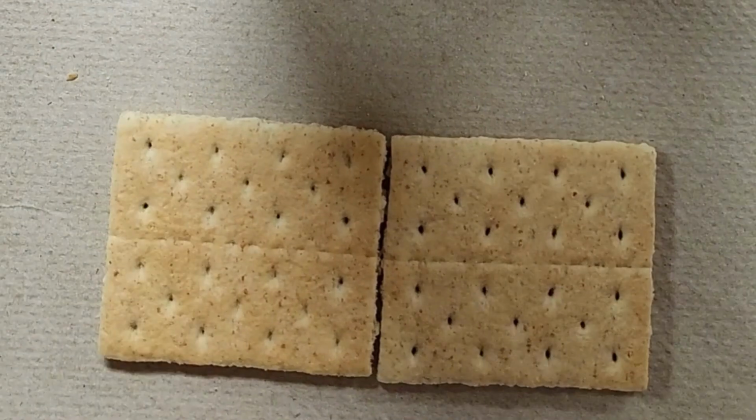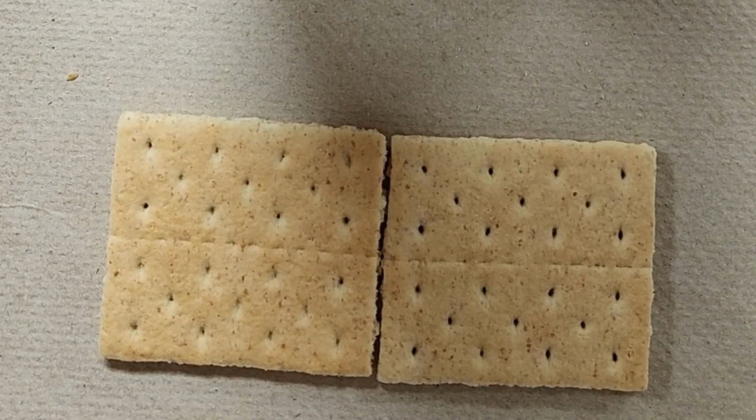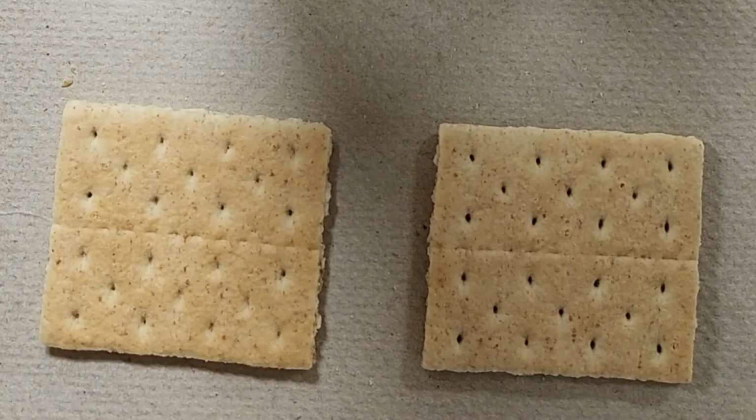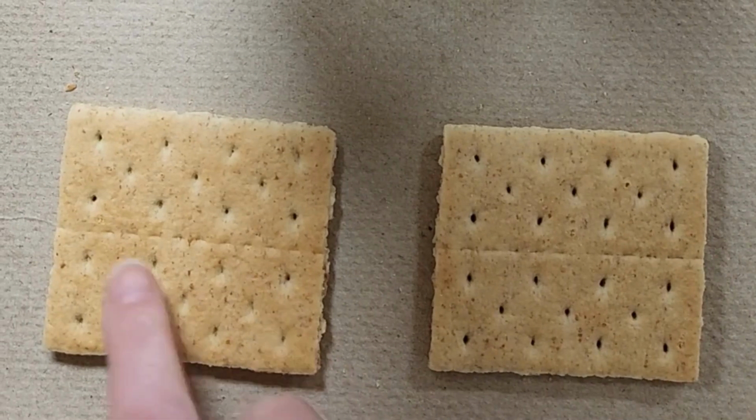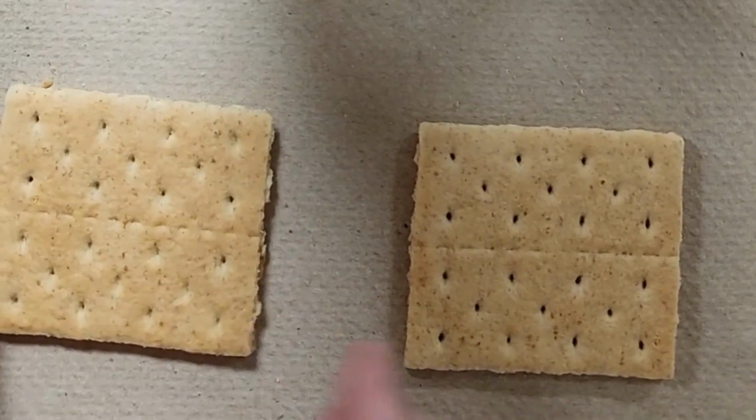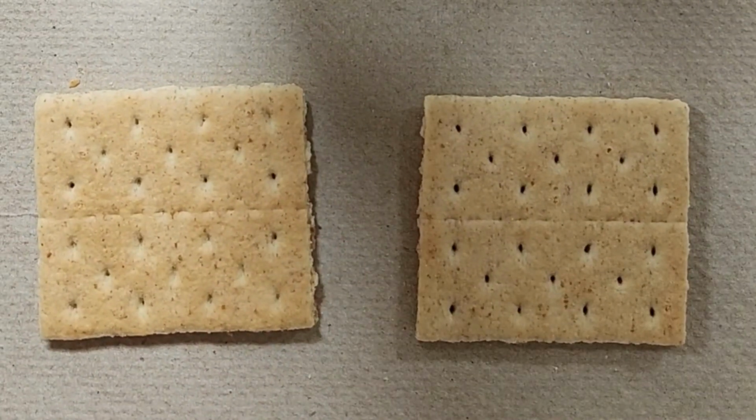So I start by giving each student a full graham cracker. And we then break it up into two pieces, and we talk about how those pieces are broken up into two parts. So you can see that divided line, so they understand this is a group of two and this is a group of two. And it reminds them that everything we're going to do within today's lesson is focused on that group of two.